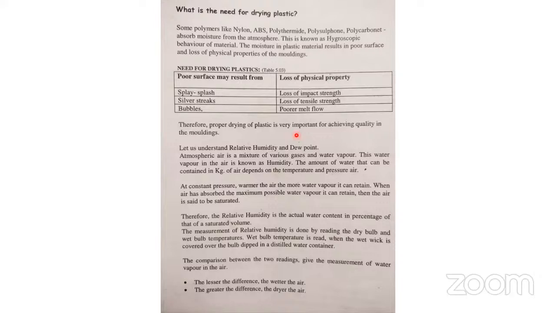Now then, if you see the relative humidity and the dew point, atmospheric air is a mixture of various gases and water vapors. This water vapor in the air is known as humidity. The amount of water that can be contained in a kg of air depends upon the temperature and the pressure.